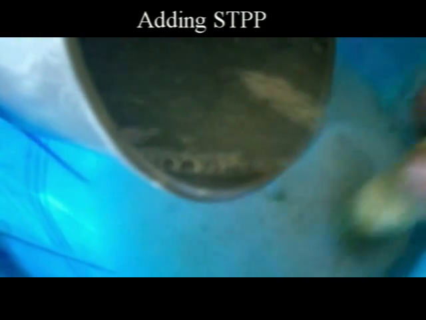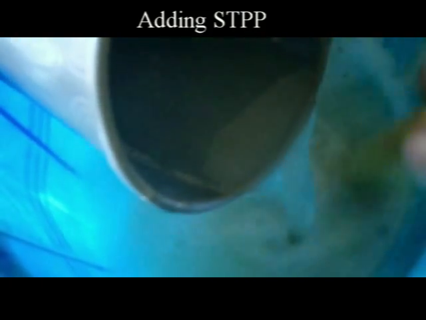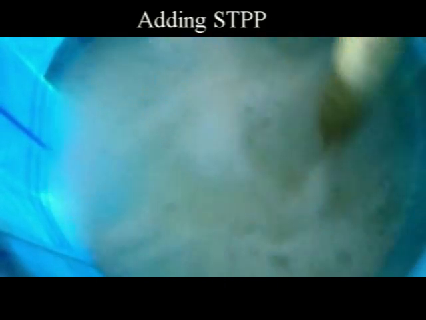Ensure that you stir the solution properly so that you have a homogeneous liquid. STPP has the same appearance as table salt, sodium chloride.